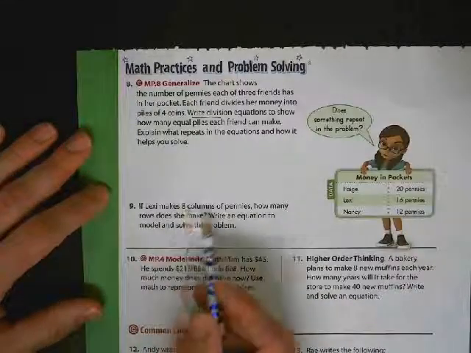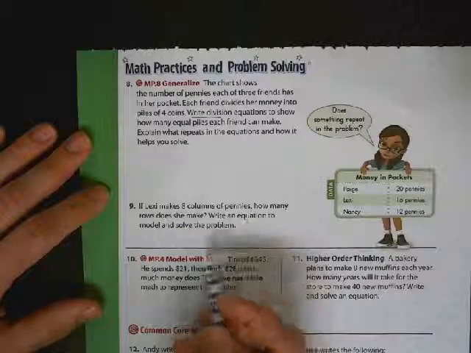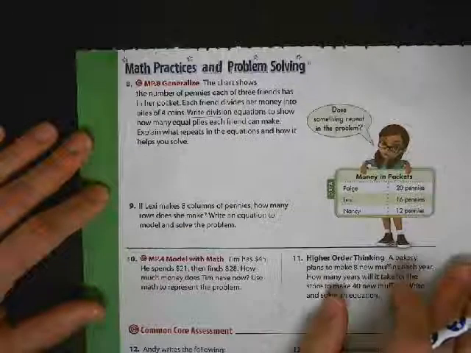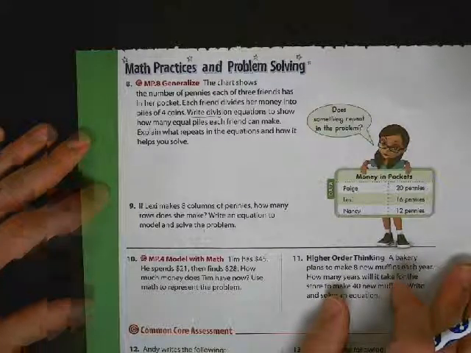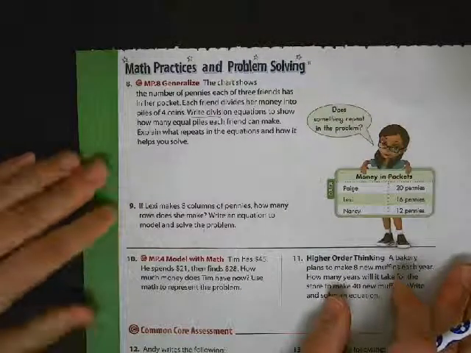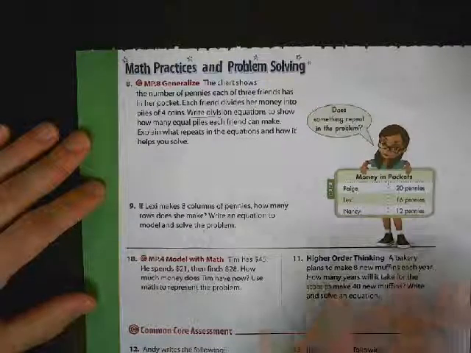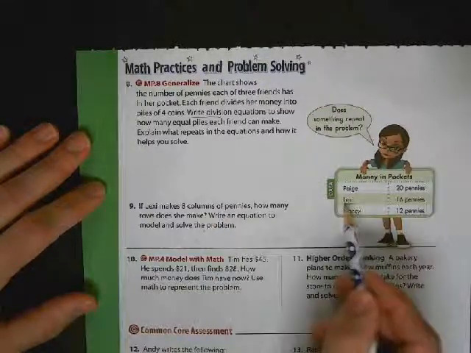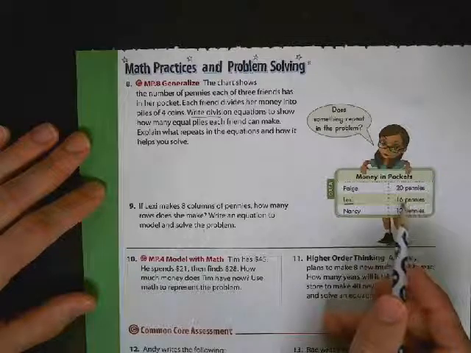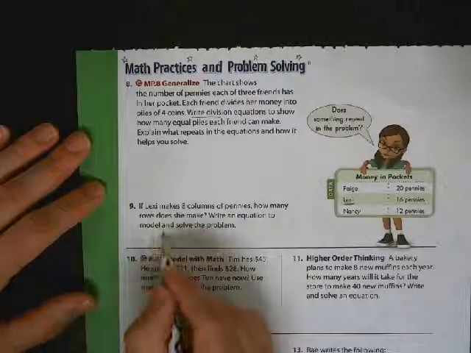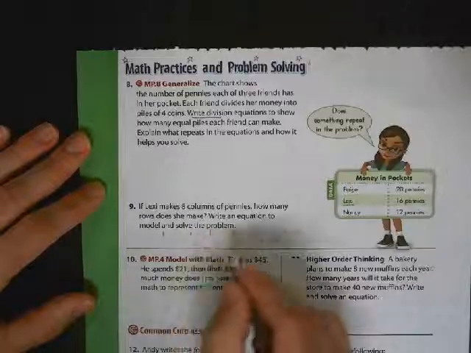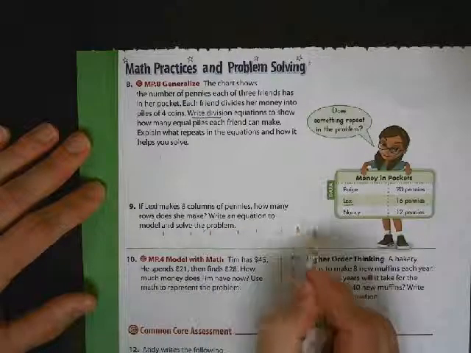If Lexi makes 8 columns of pennies, how many rows does she make? So Lexi, right here, 8 columns of pennies. So a column, column, column, all the way across 8. 1, 2, 3, 4, 5, 6, 7, 8.